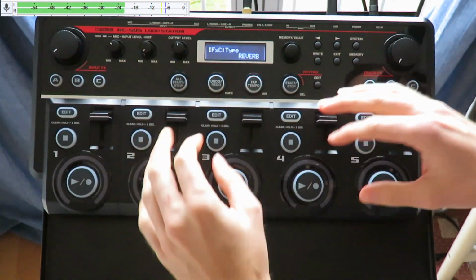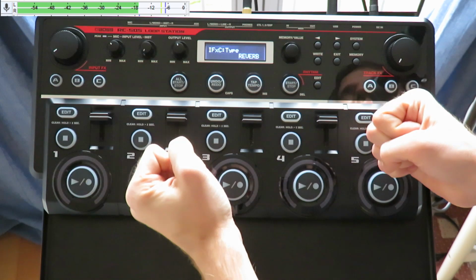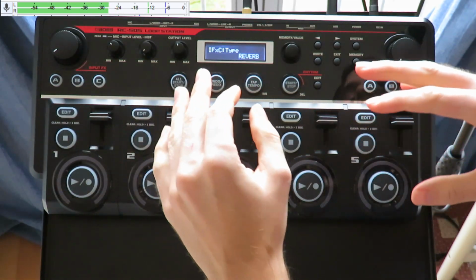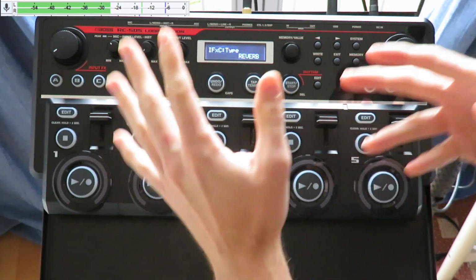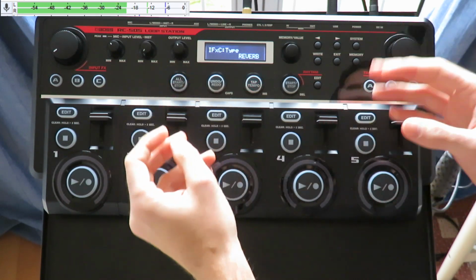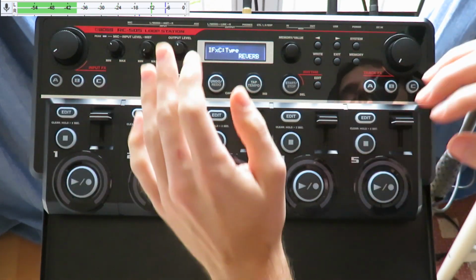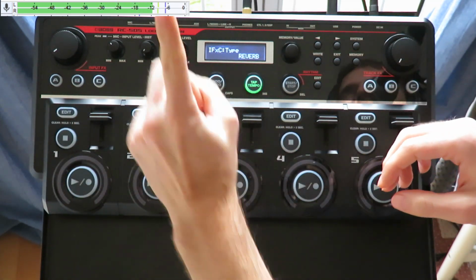But again, I don't want to spend too much time talking about how you use the effects, because I want to leave that up to you for now to figure out how you want to use them. I just want to explain how they work. Right, so with that, we go to the next effect.